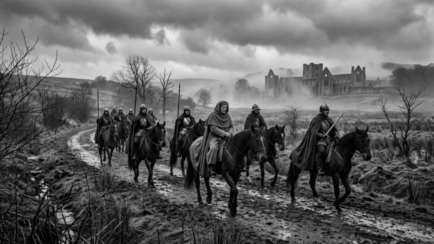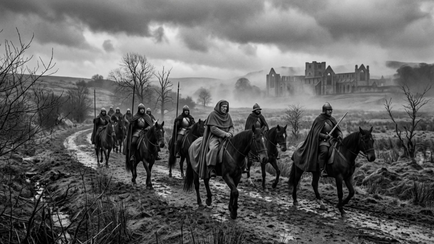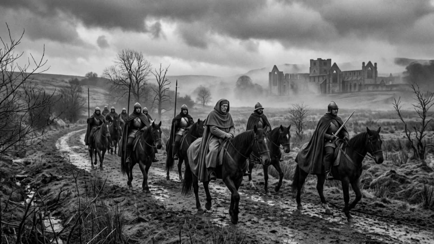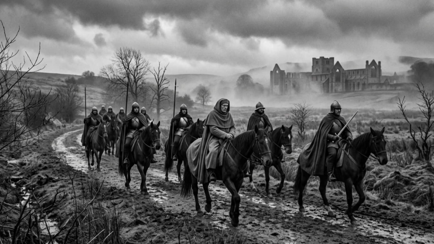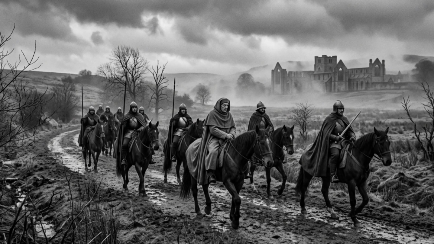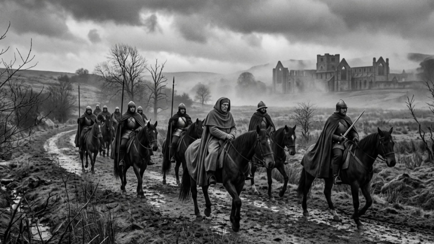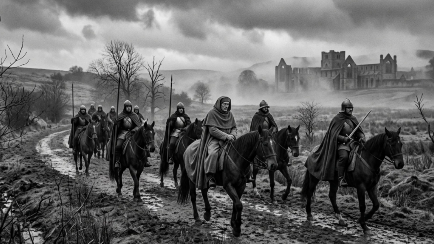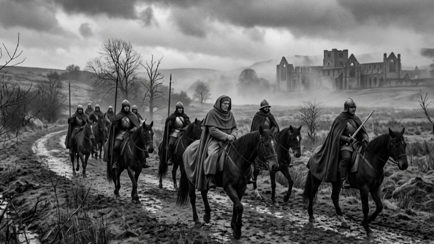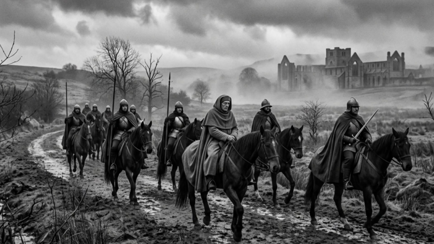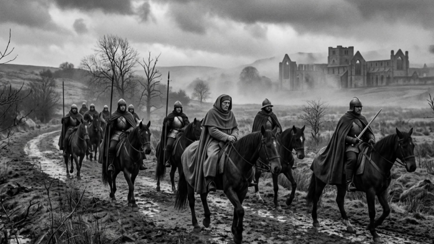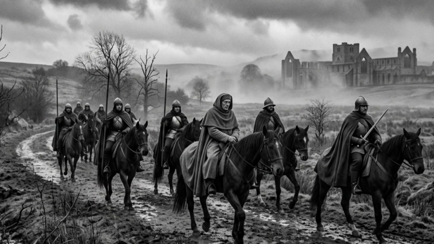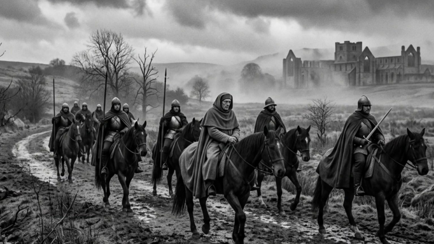For 6 years, Henry pursued every avenue. Papal legates were sent to hear the case in England. English and European universities were consulted for legal opinions. And Cardinal Thomas Wolsey, Henry's chief minister, was tasked with securing the annulment. Wolsey failed. In 1529, Wolsey was stripped of his political power, and he died in 1530 while facing charges of treason, one of the first casualties of Henry's growing frustration.